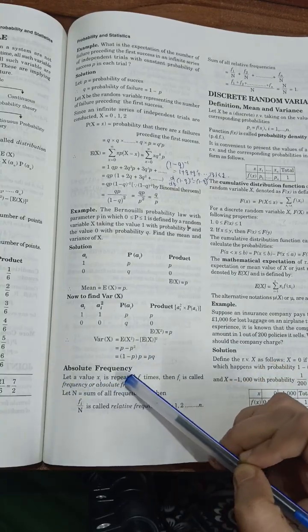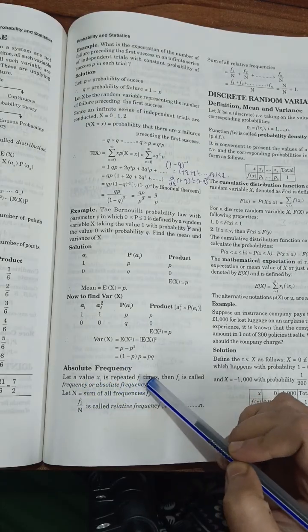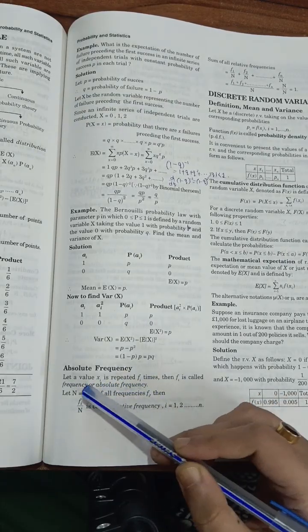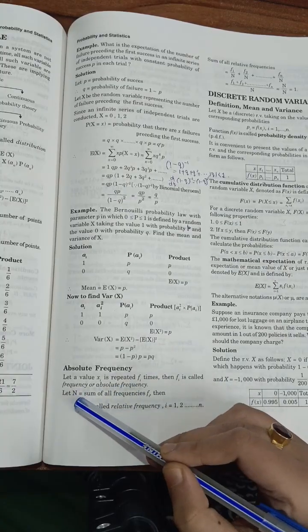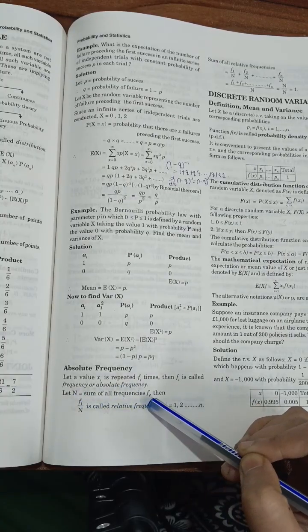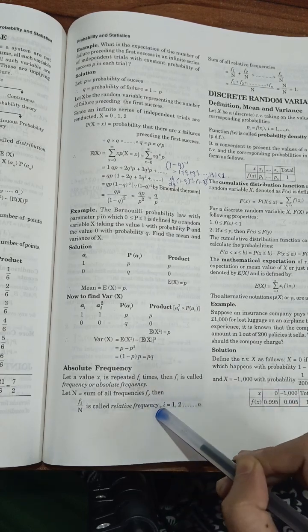Now what is absolute frequency? Let a value xi be repeated fi times, then fi is called frequency or absolute frequency. Let n be the sum of all frequencies fi, for i equal to 1 to n, then fi by n is called the relative frequency.